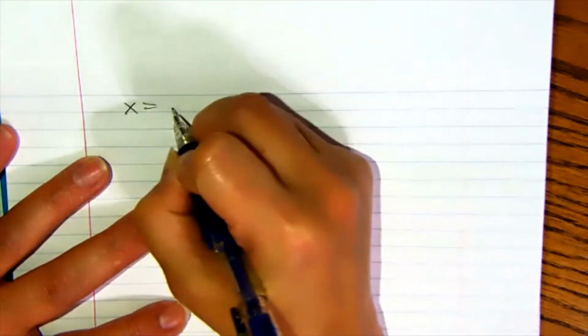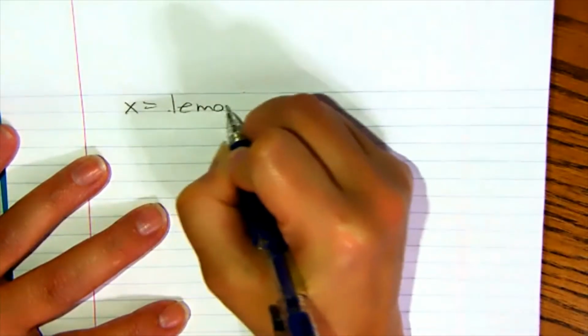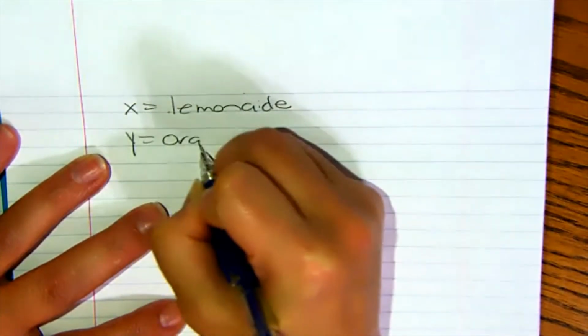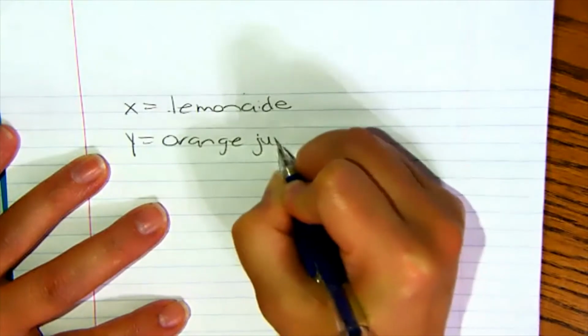Okay, so we're dealing with lemonade and orange juice. So let's say x equals lemonade and y equals orange juice.